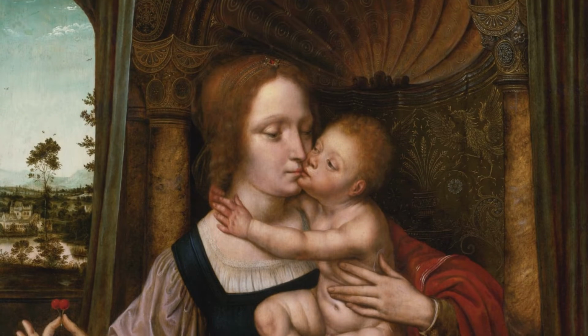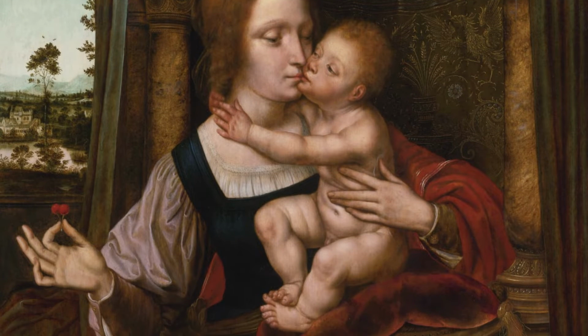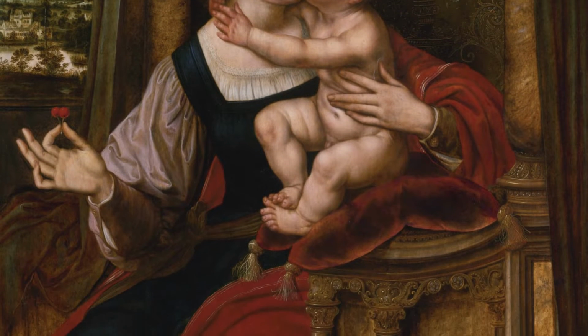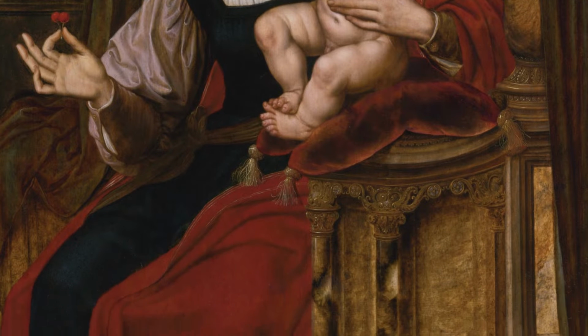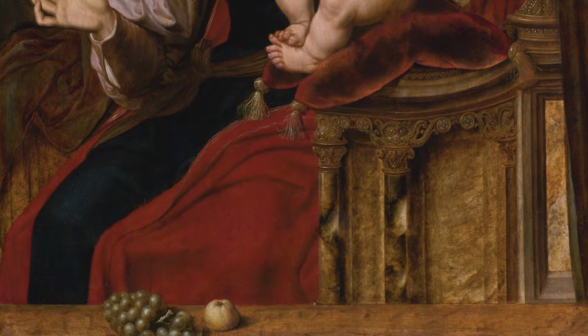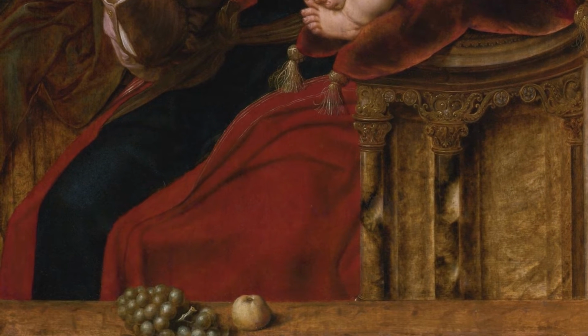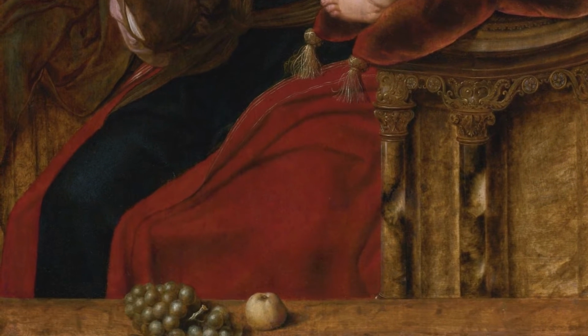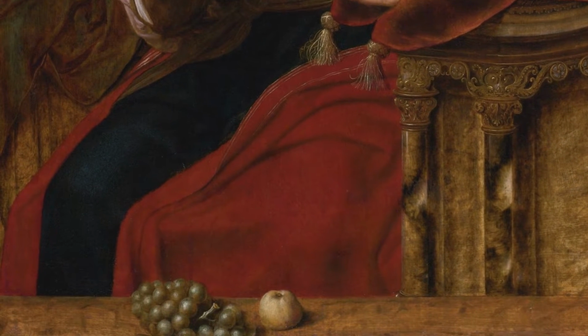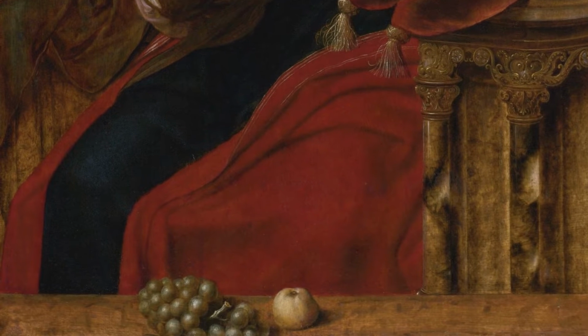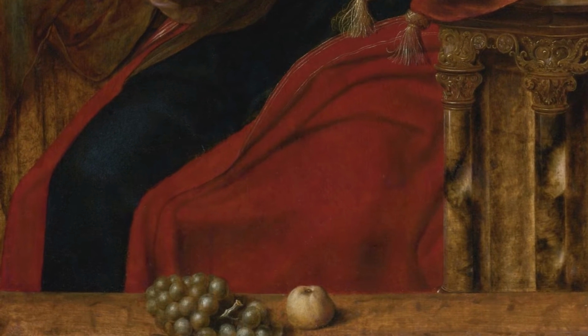Quentin Matsys painted this intimate Madonna of the Cherries around 1529 and it contains three fruits. At the bottom is an apple, and as discussed in the first part of this series, in religious paintings, an apple symbolizes the original sin of Adam and Eve, and the grapes refer to the wine of the Eucharist and the blood of Jesus.